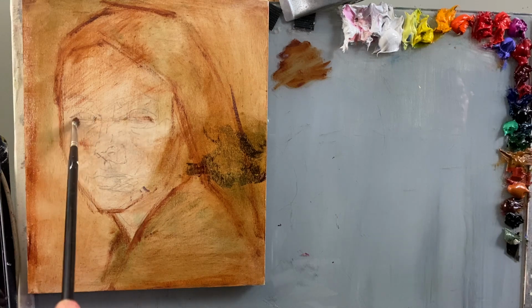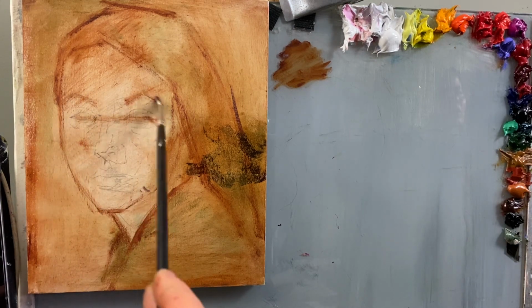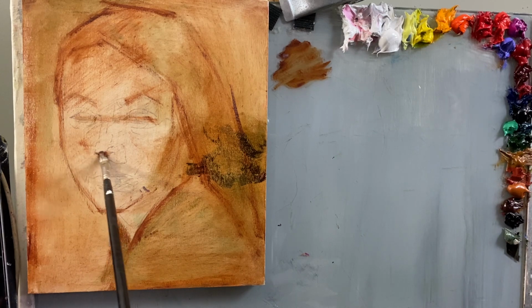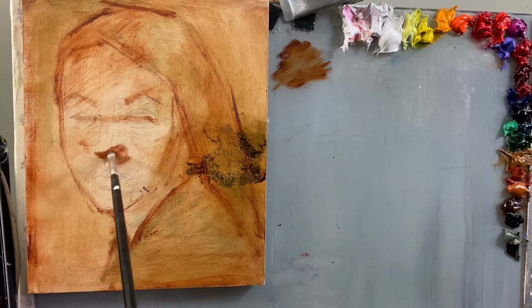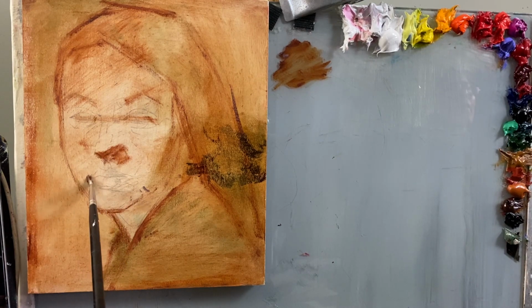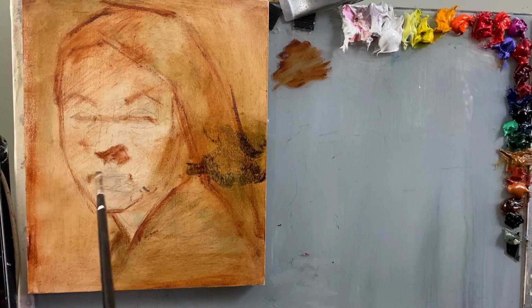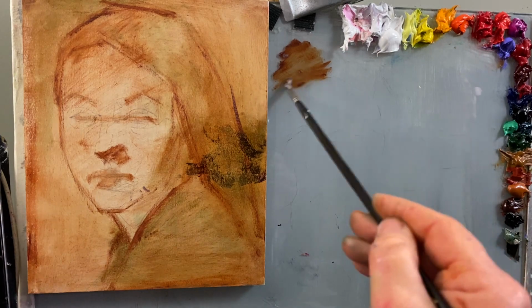And then the eyes will be somewhere here, the eyebrow will be somewhere here, the edge of the nose with the cast shadow will be somewhere here, and then the corners of the mouth somewhere here, and then the mouth somewhere here.